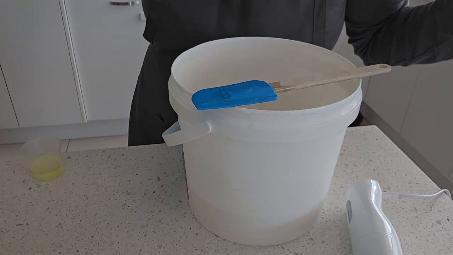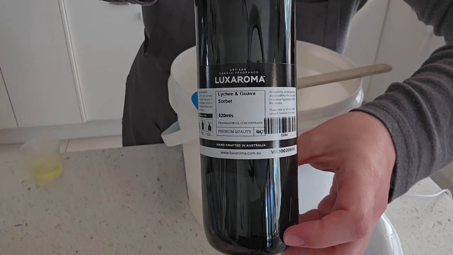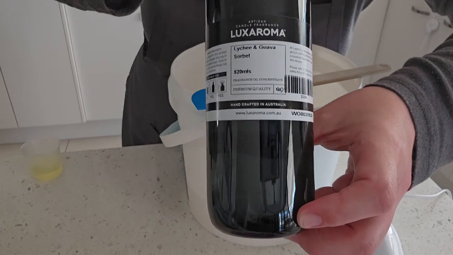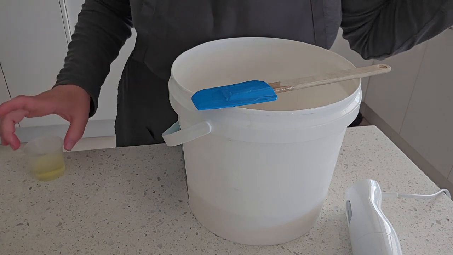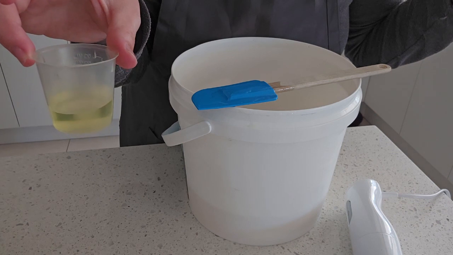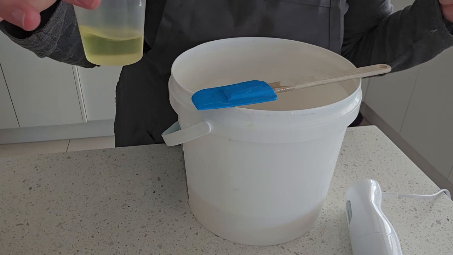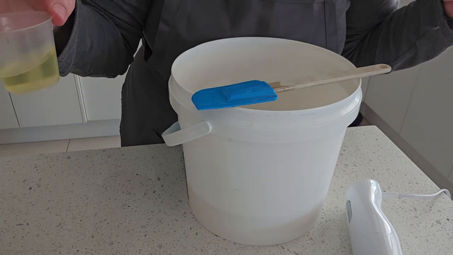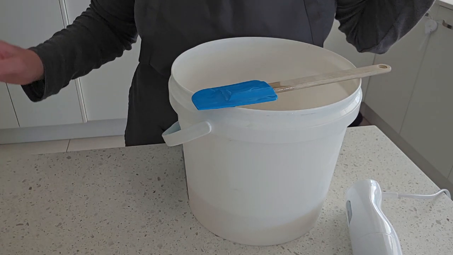I also have a fragrance oil here. It's Lychee Guava Sorbet, and I got that one from Eroma. The max usage on that one is 2%. So in my little measuring cup here, I weighed a maximum of 20 grams. I used 19 because I was not able to get to 20. I reckon if I poured any more, I would have ended up with it everywhere and I would have been way over. So I don't want that.